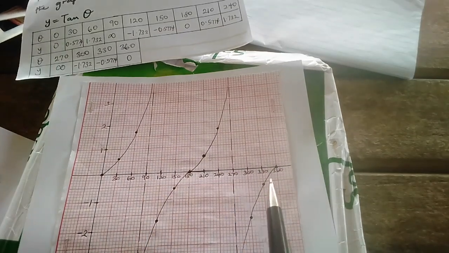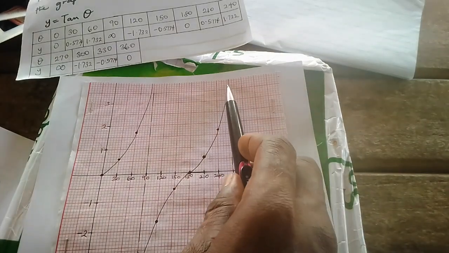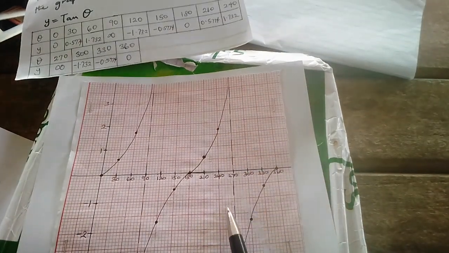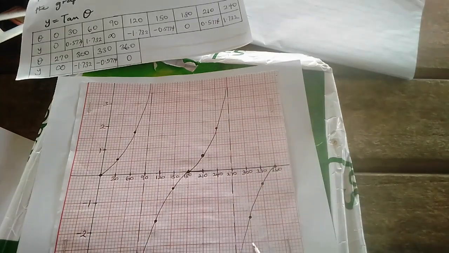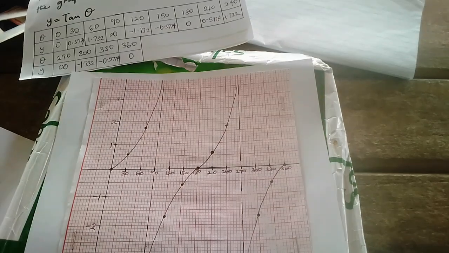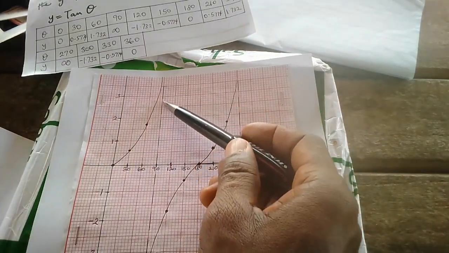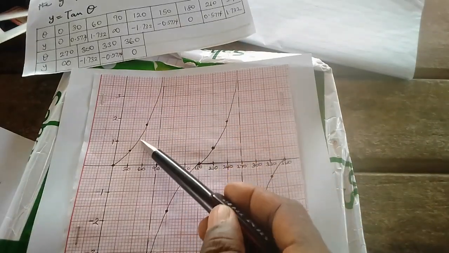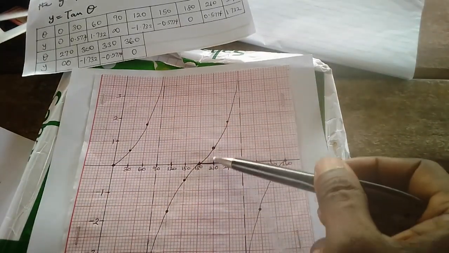Then when theta is 270, it's going to be infinity. You draw a vertical line up and down like this, a broken line on 270. Then also you plot the remaining part. So by the time you are through, you realize that this is how the graph of tan theta will look like. It's going to look like this.